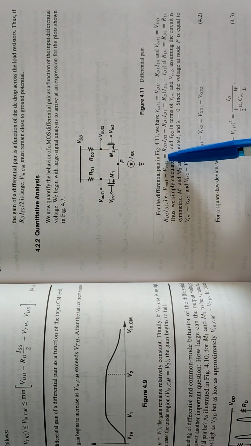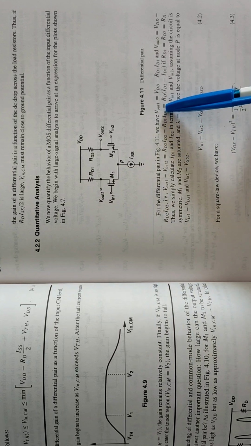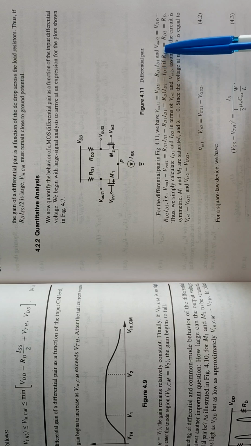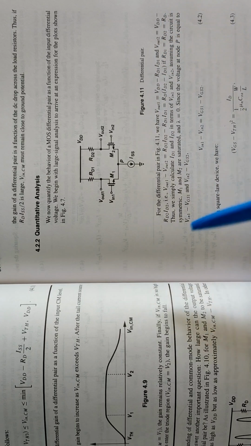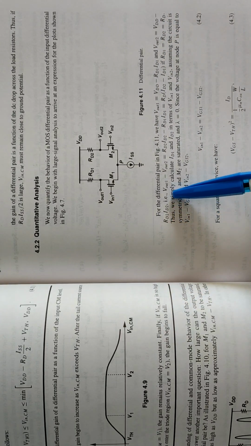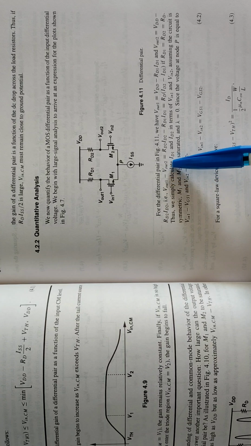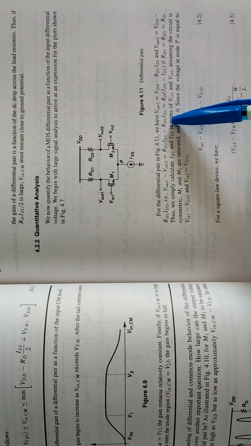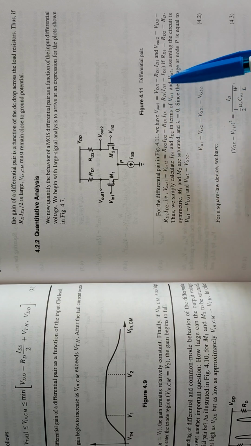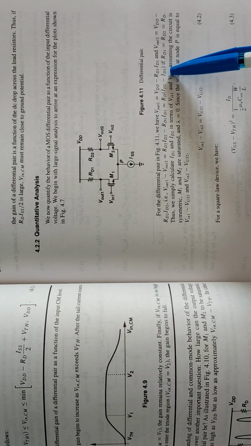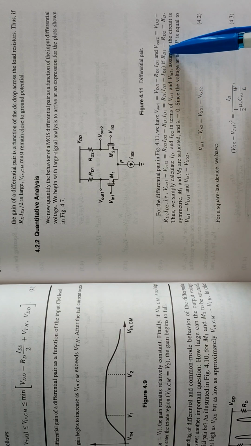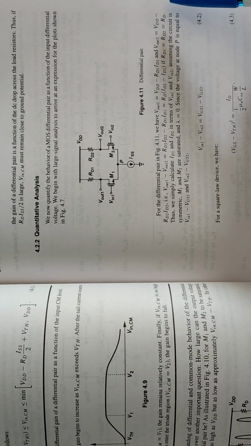For the differential pair in the figure, we have Vout1 equal to VDD minus RD1 ID1 and Vout2 is equal to VDD minus RD2 ID2. That is, Vout1 minus Vout2 is equal to RD2 ID2 minus RD1 ID1, which is equal to RD times (ID2 minus ID1) if RD1 is equal to RD2 is equal to RD.